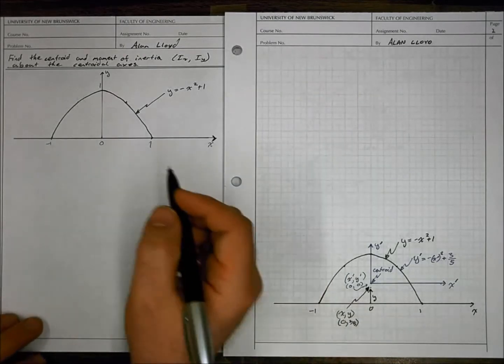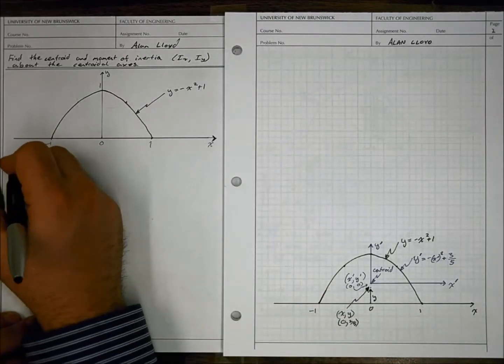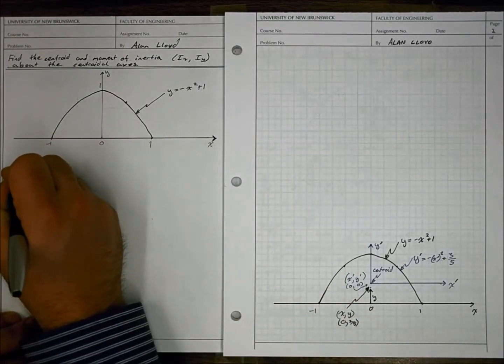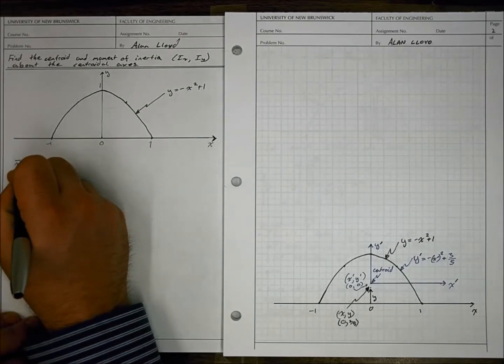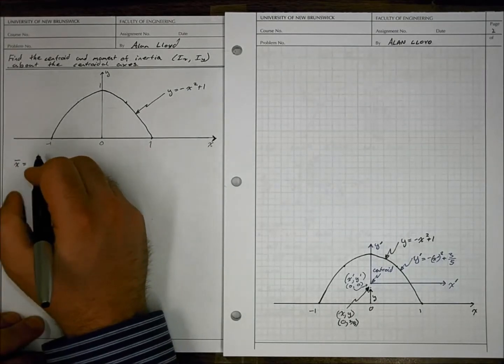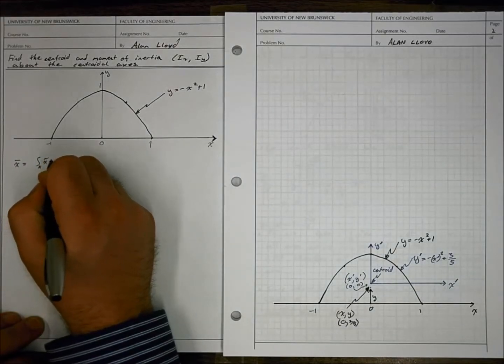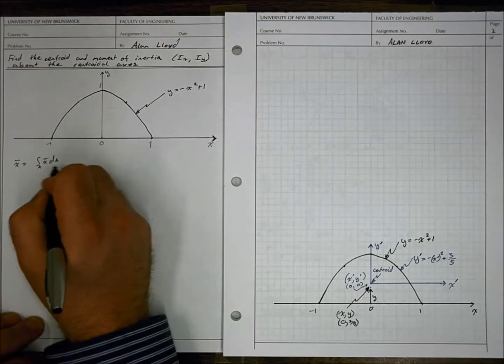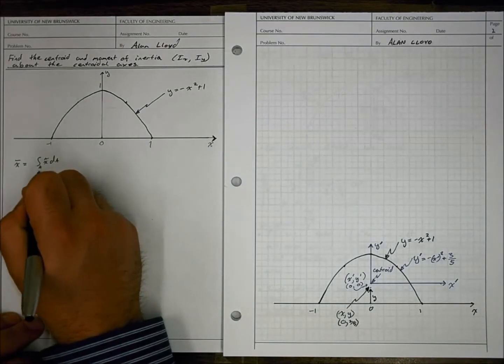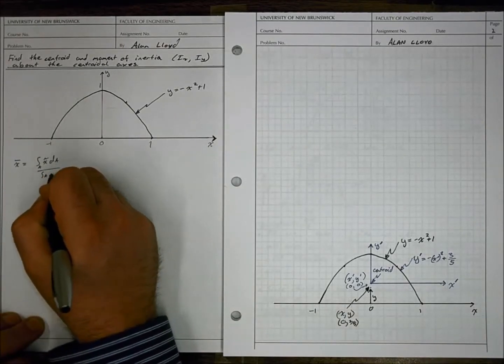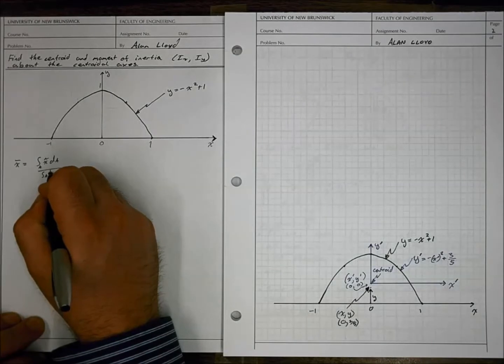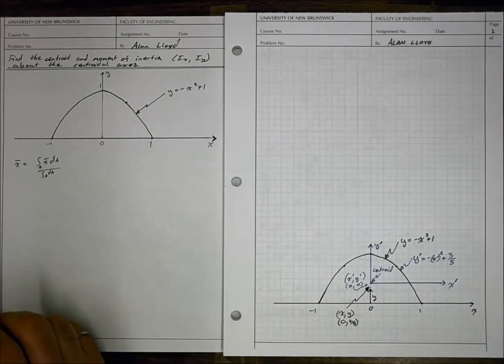So to find the centroid, we can say that we know x bar, the distance to the centroid from a known location, is equal to the integral over the area of x tilde, which is the component moment or component centroid, dA, divided by the integral of dA over the area.